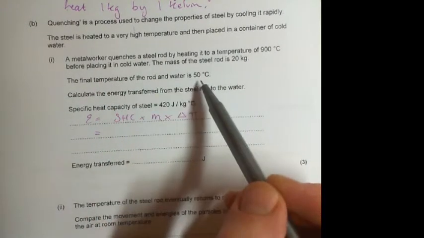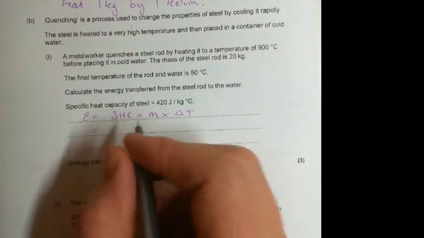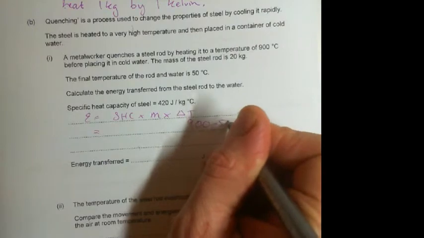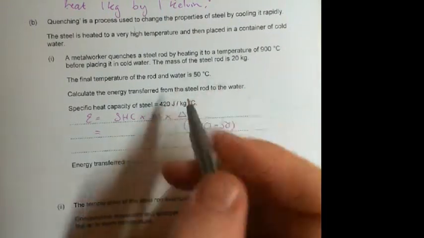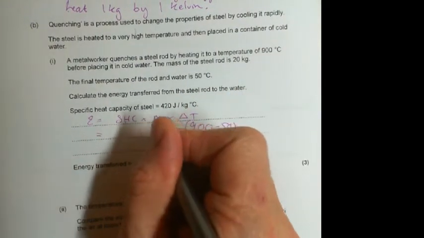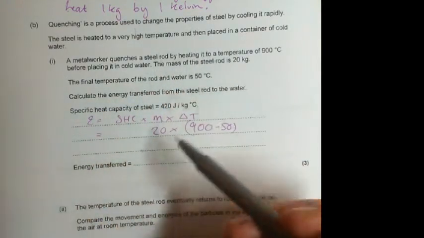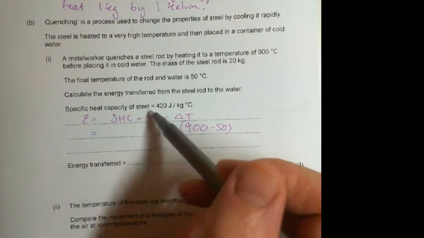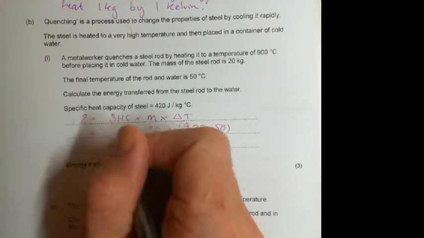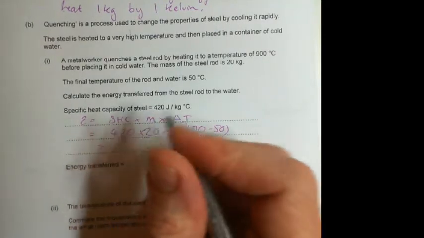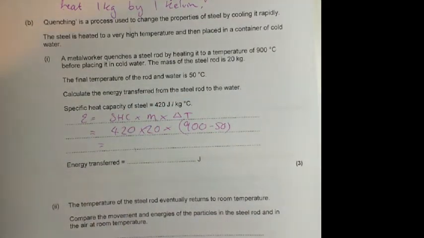The final temperature right after placing in cold water is 50, so that's 900 minus 50, because that's my change in temperature. Steel has a mass of 20 kilograms, and steel has an SHC of 420. So 420 times 20 times 850.